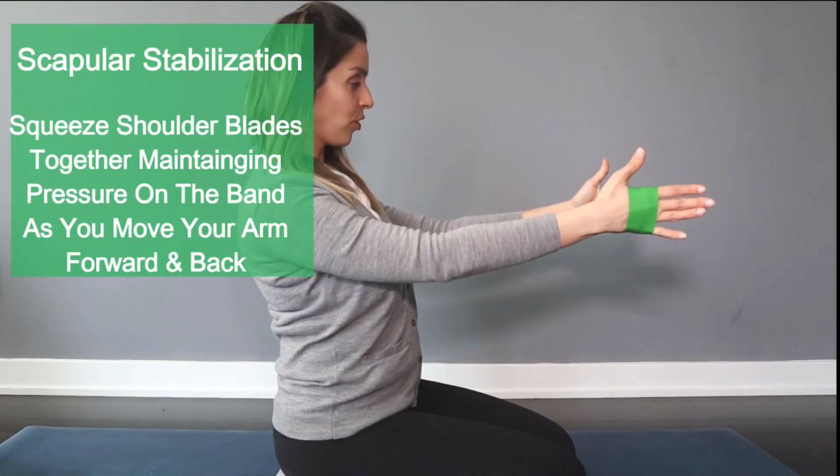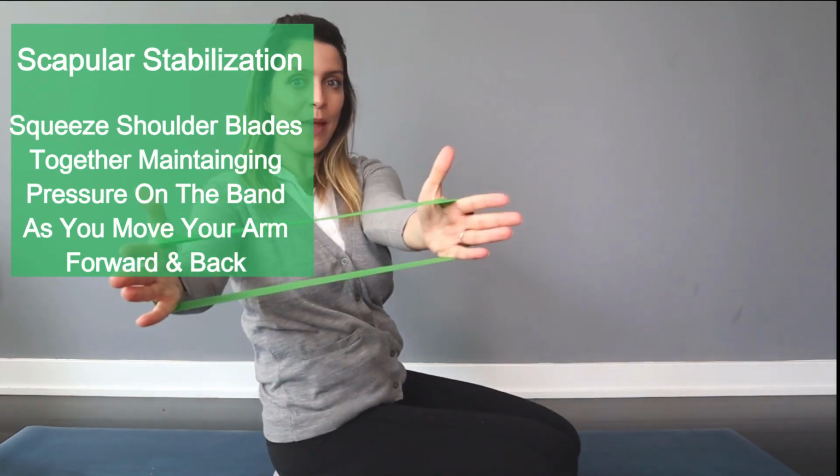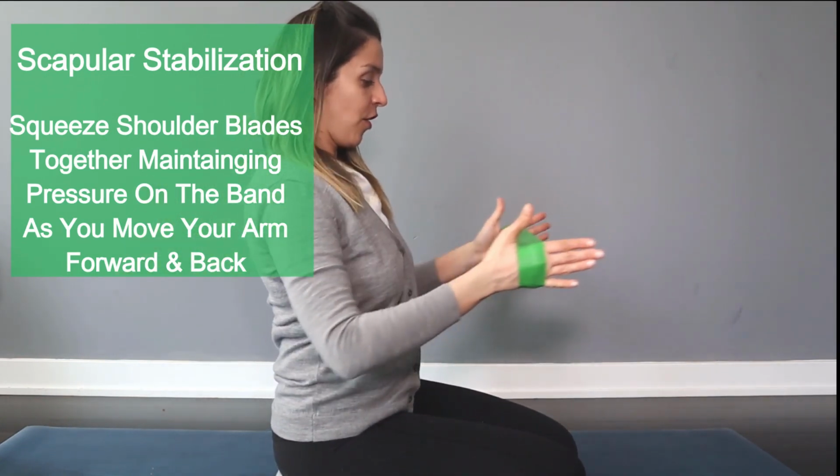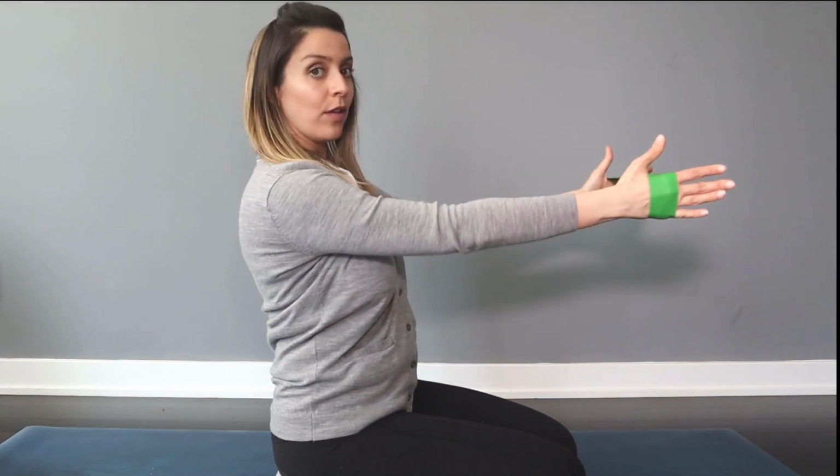I'm going to show you guys this in the side view again. Bring your arms straight forward, squeeze your shoulder blades back in their socket, create that tension in the band, so bring the band apart, and you're going to go in, squeeze, and go out. In and slowly go out.